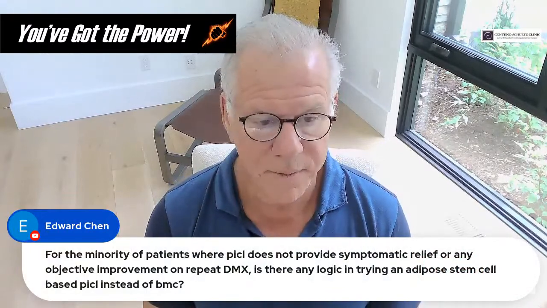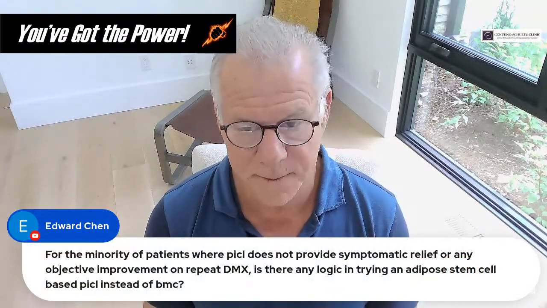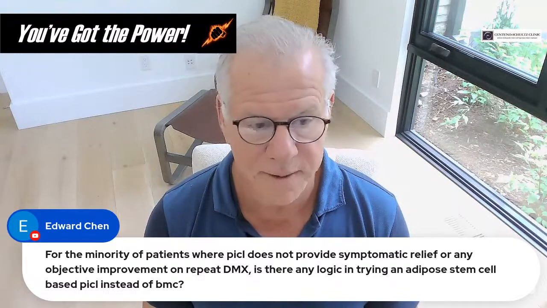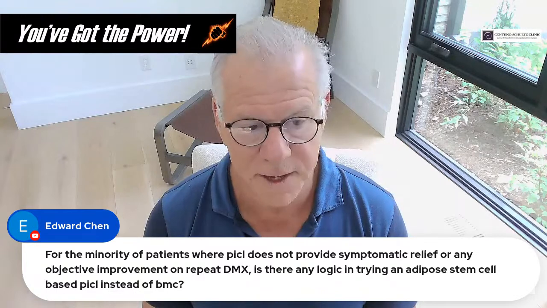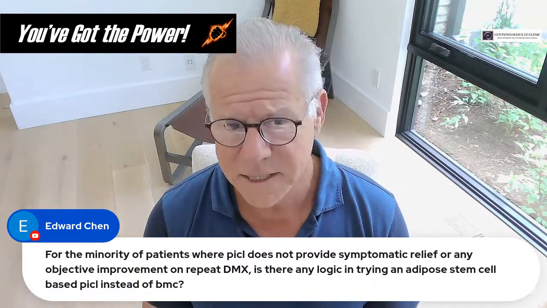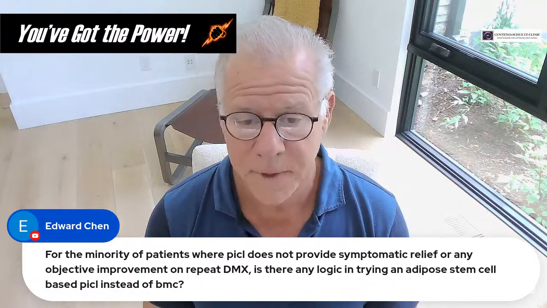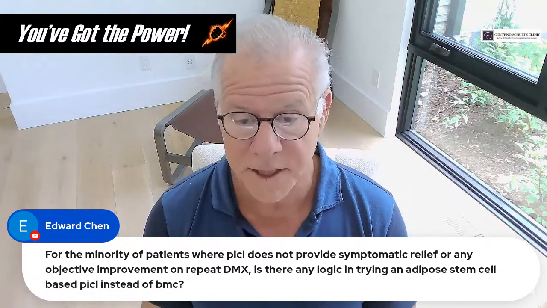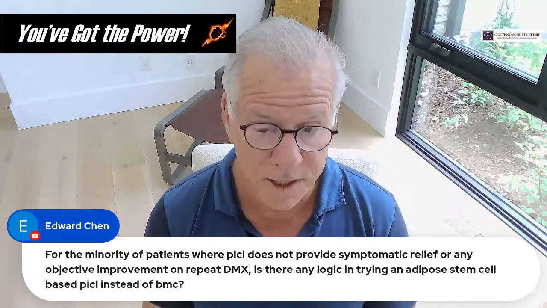Edward, for the minority of patients where PICL does not provide symptomatic relief or any objective improvement on repeat DMX, is there any logic in trying the adipose stem cell-based PICL instead of BMC? No, that one wouldn't make sense, meaning that BMC would have a more powerful effect on the ligaments than adipose tissue would.